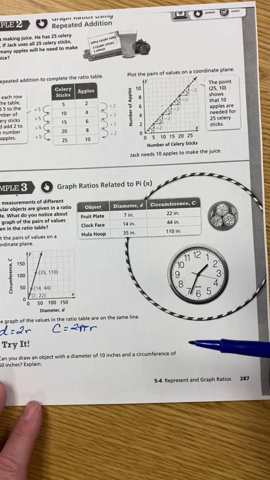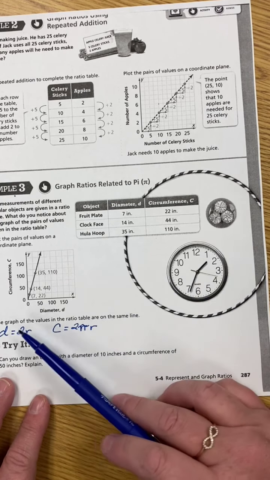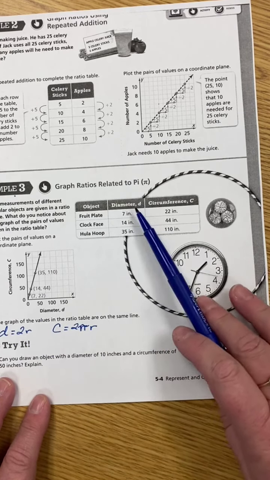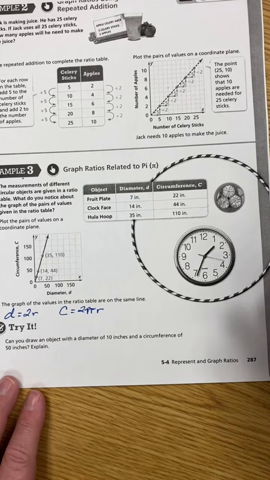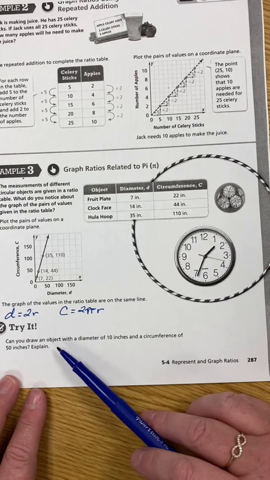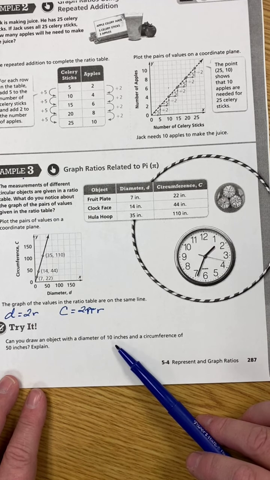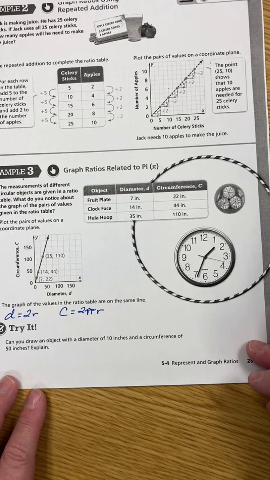So you'll notice that the value of the table and the value of the graph, that everything is the same. So on this last part of our Edpuzzle video, can you draw an object with a diameter of 10 and a circumference of 50? I want you to tell me yes or no and why.